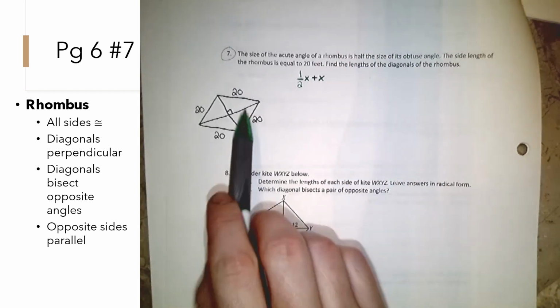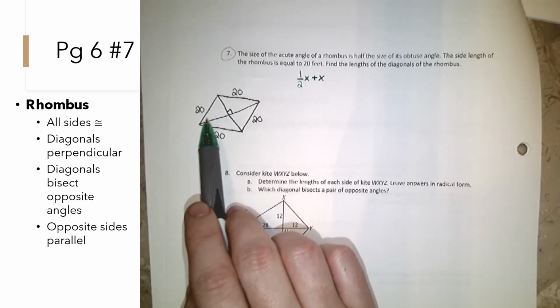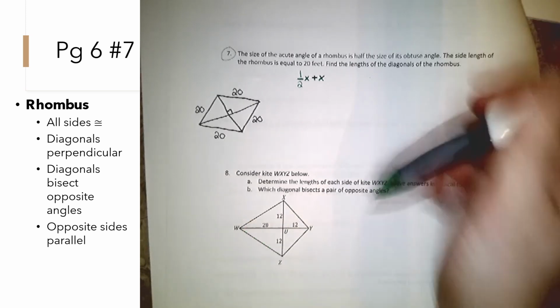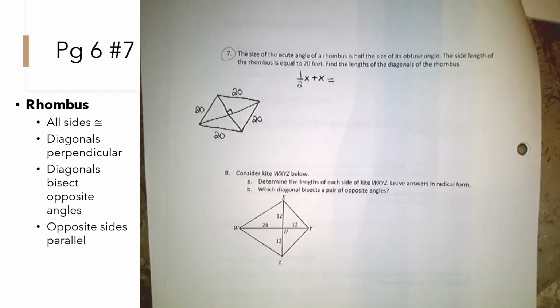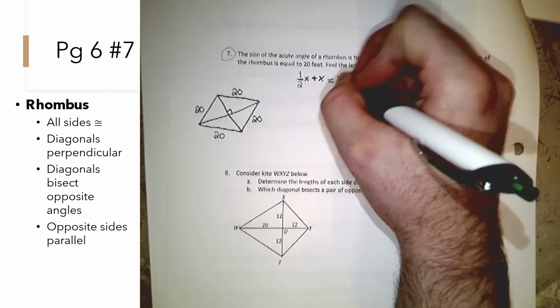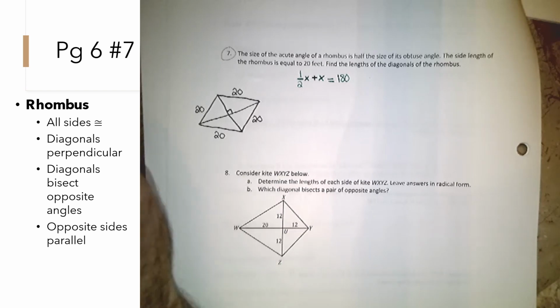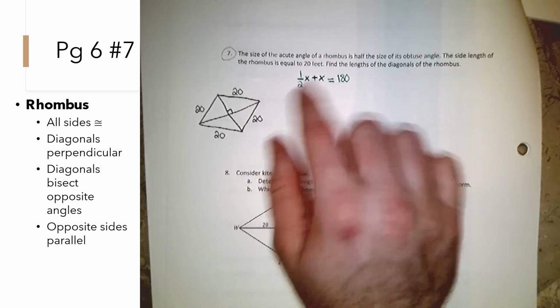So, if I had the obtuse angle and the acute angle, both of them together is going to have to equal 180. Because just like in the parallelogram, where consecutive angles are going to be supplementary. So I know that these two angles are going to have to add up to 180 degrees. So first thing I want to do is add up these two.